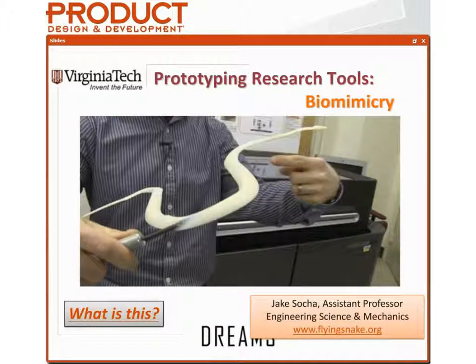So what you heard from Jake was the ability, again, to manufacture these really interesting parts that just can't be made by any other means for his wind tunnel tests.